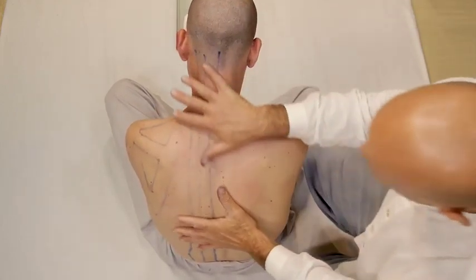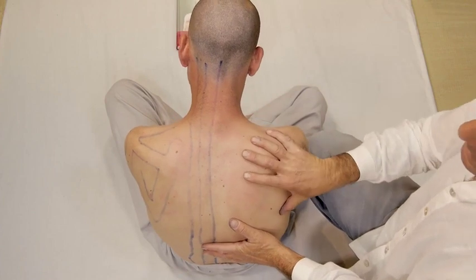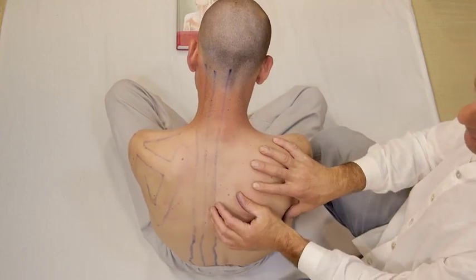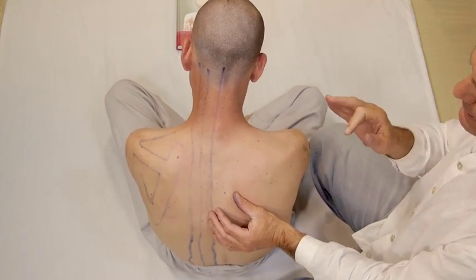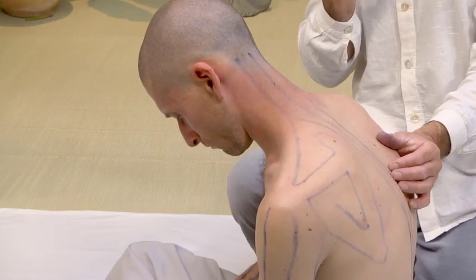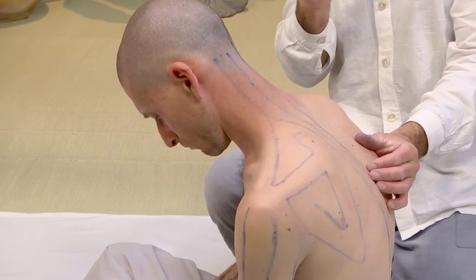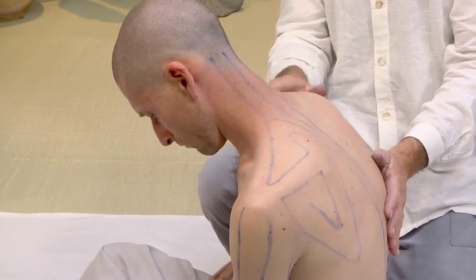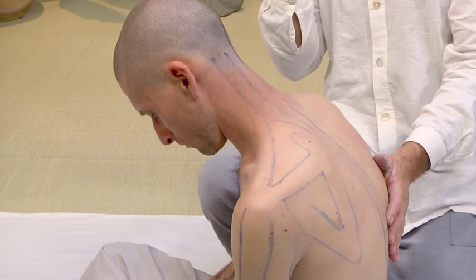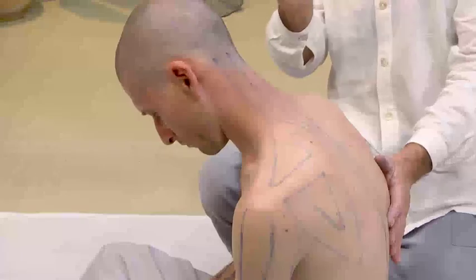So we work the neck, the shoulder blades, and the upper back. We do everything that is not a stretch. We don't want stretches because stretches may be painful and may cause damage.